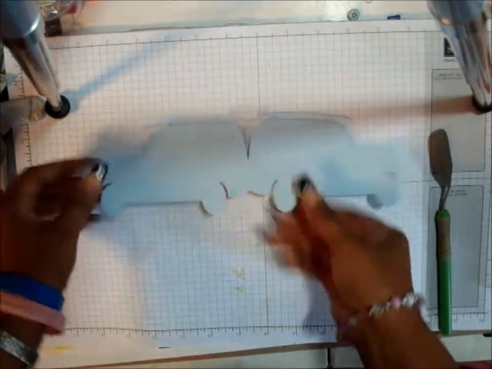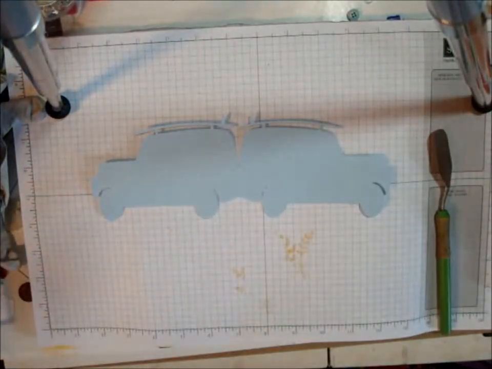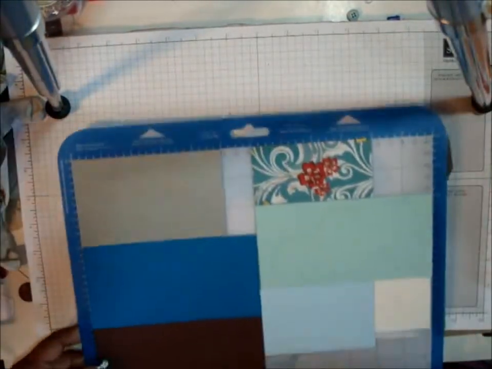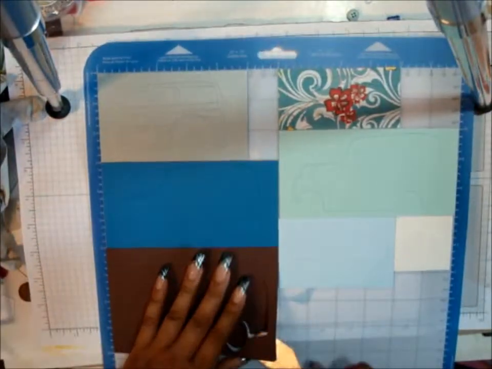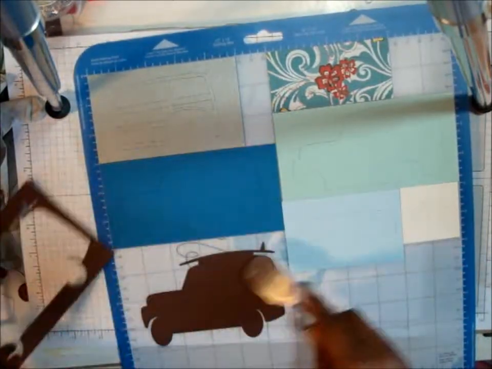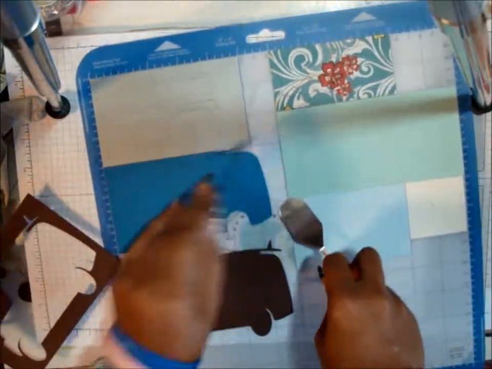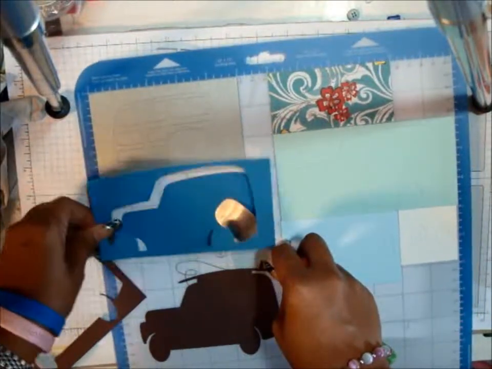So this is the card base. Like I said, I'm just gonna fold this in half, and then the rest of my cut is still intact. So what I do is I go around to each cut first and just remove the pieces that I don't need.